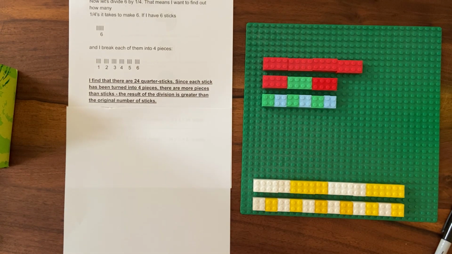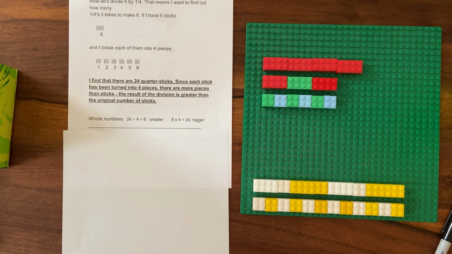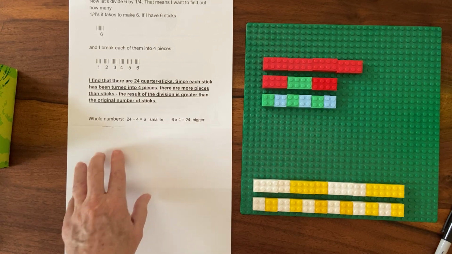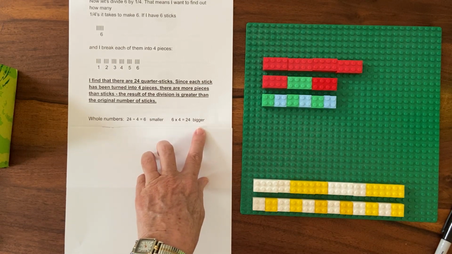Since each stick has been turned into 4 pieces, there are more pieces than sticks. So the result of the division is greater than the original number of sticks. Right? Does that make sense? So if you divide whole numbers, you get a smaller answer, and if you multiply, you get a bigger answer.